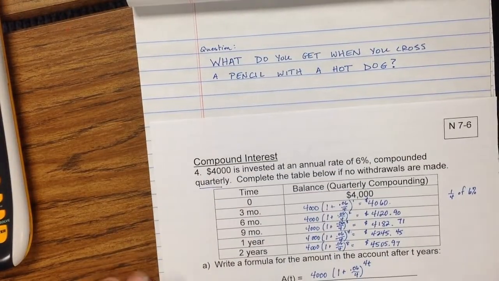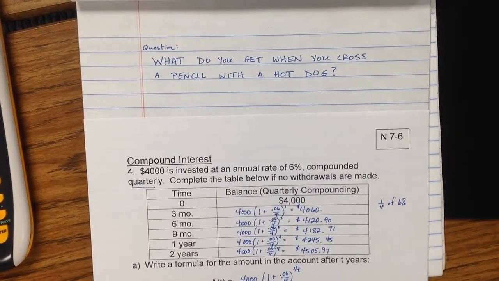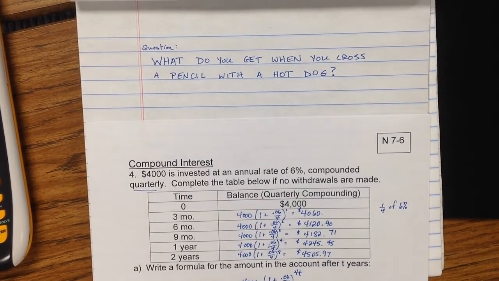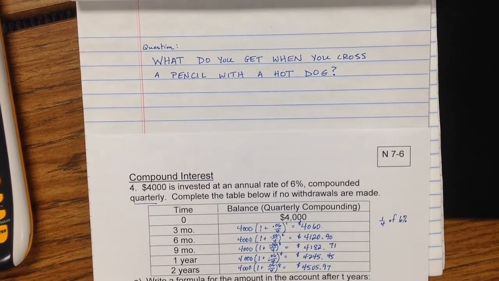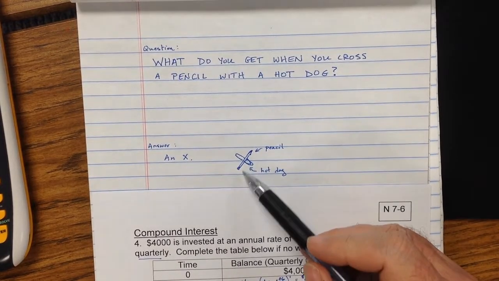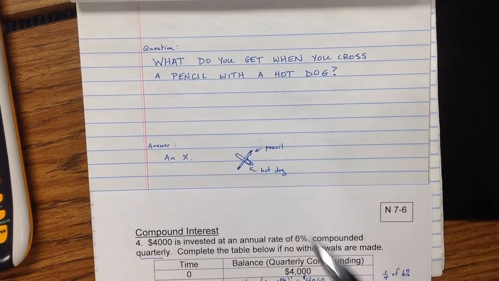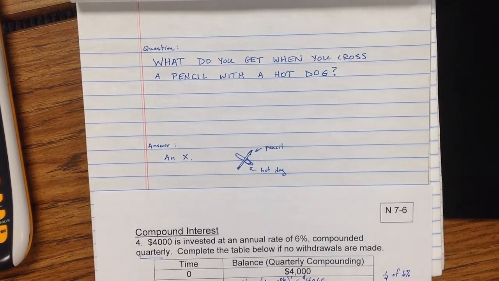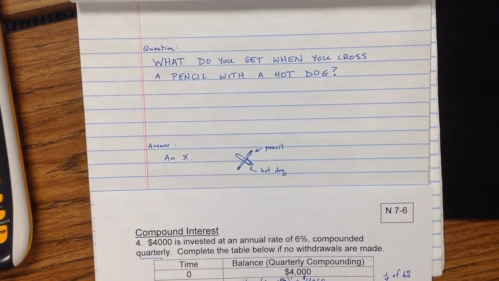So, here's your reward now. What do you get when you cross a pencil with a hot dog? The answer is an X. Here's your pencil, here's your hot dog. You cross them, you get an X. You're welcome for the laugh.